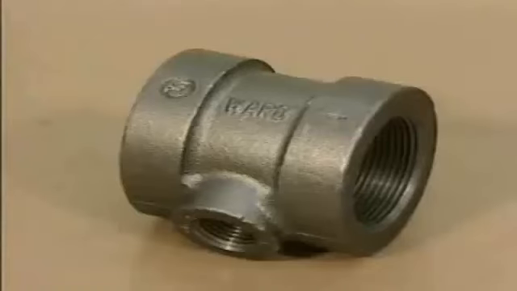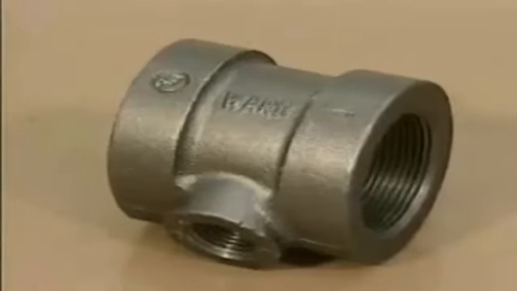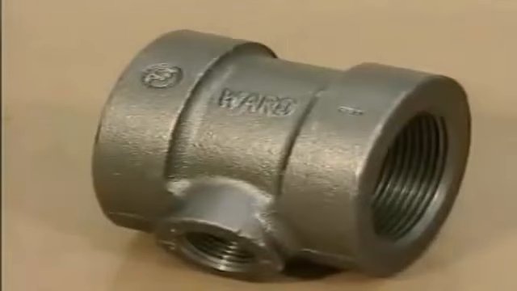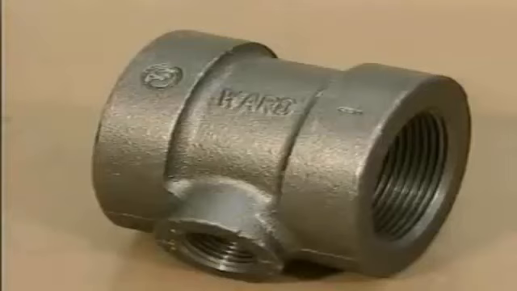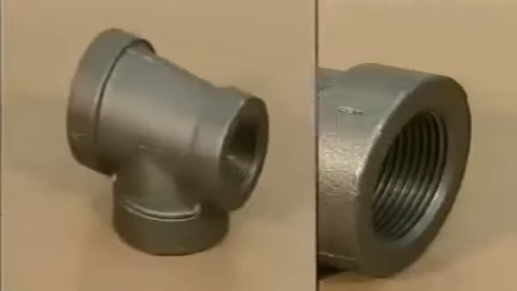T's come in a variety of designs. One common design is the straight run, reduced branch T. It is used to connect two same-size pipes in a straight pipe run to a branch. The built-in reducer at the branch connection reduces the flow of fluid from the run into the branch.